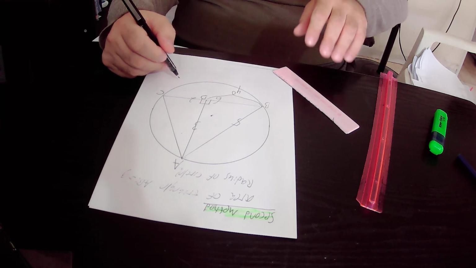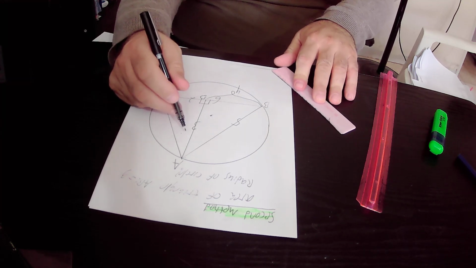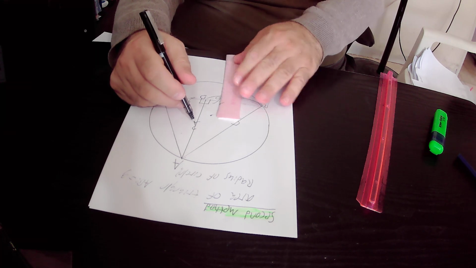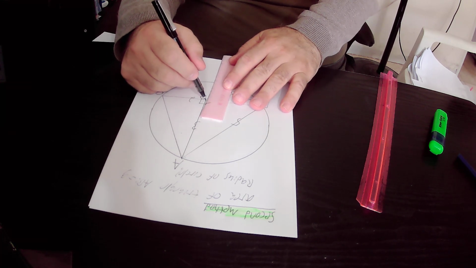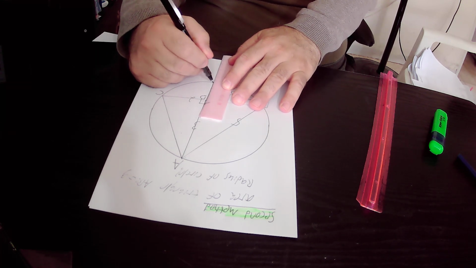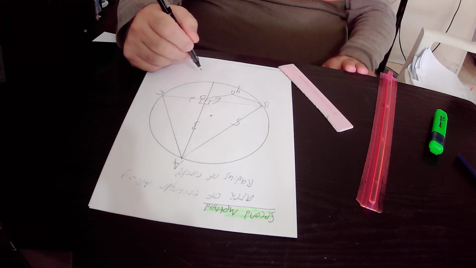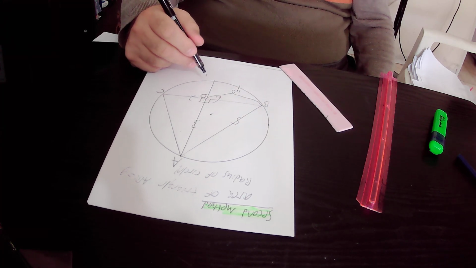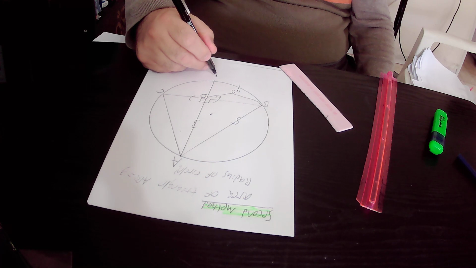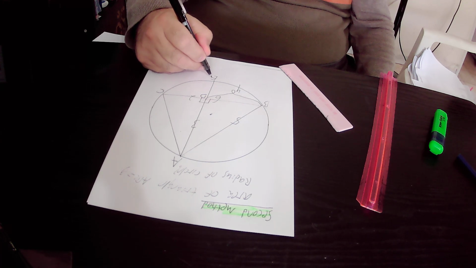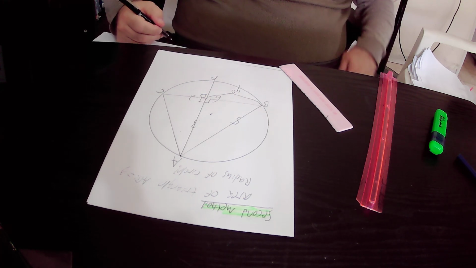In the next step, we will extend line segment AD by a straight line until it touches the circle. At this point, we will define the touching point of the extended AD on the circle as point E. Okay.